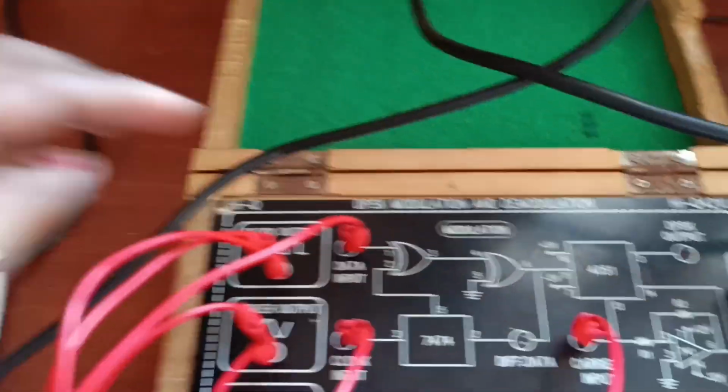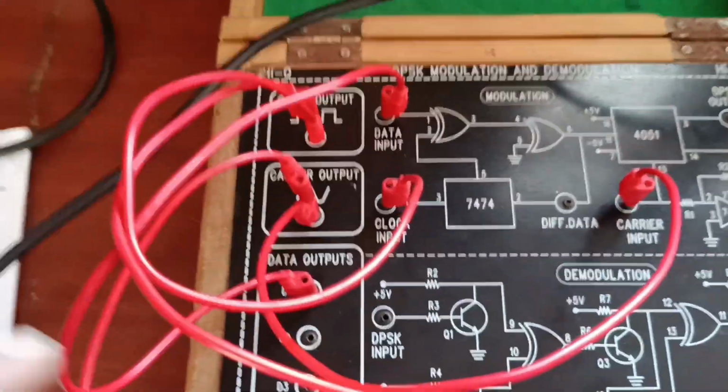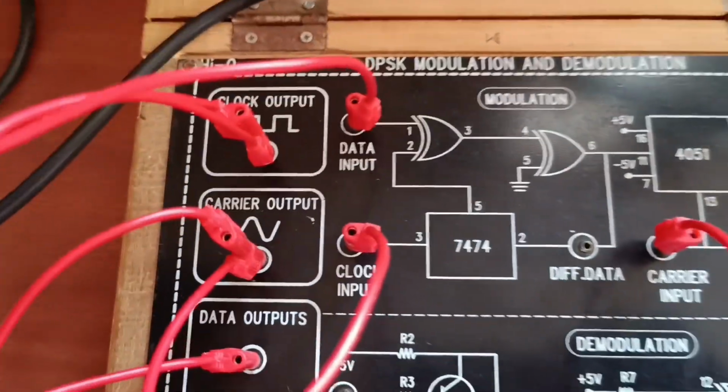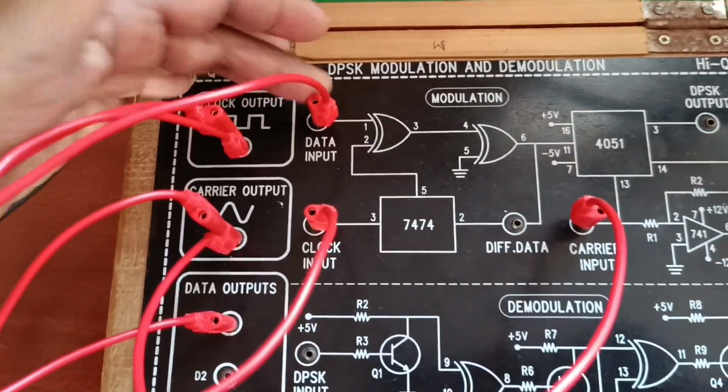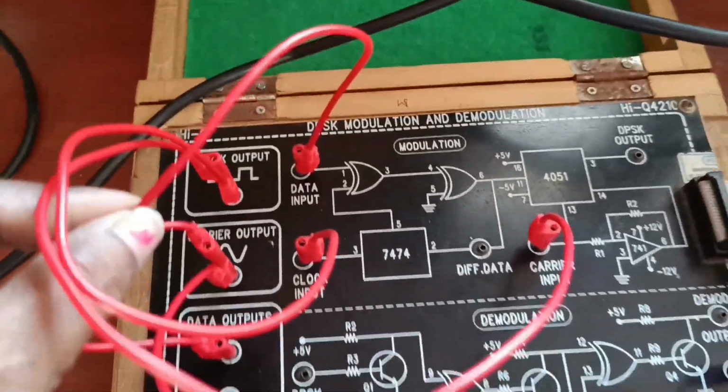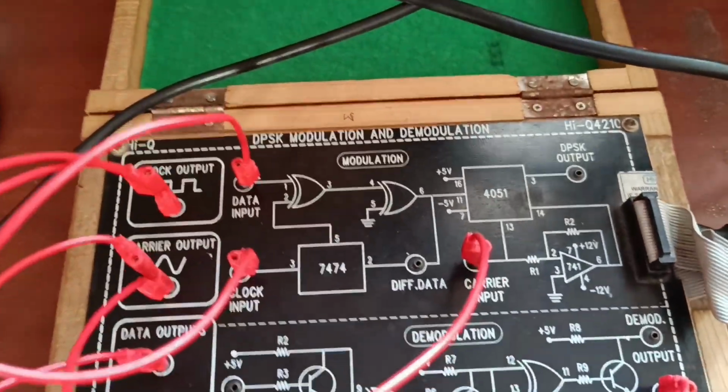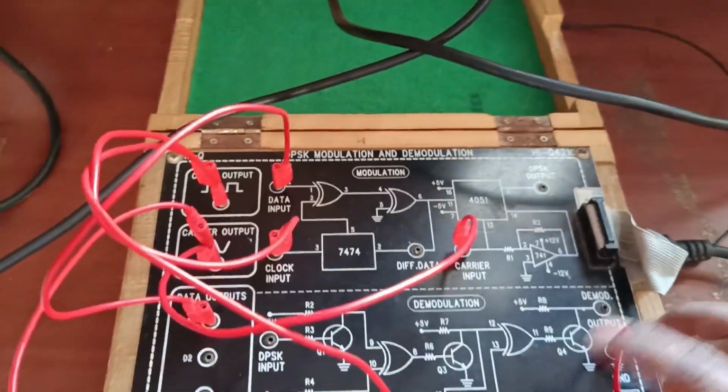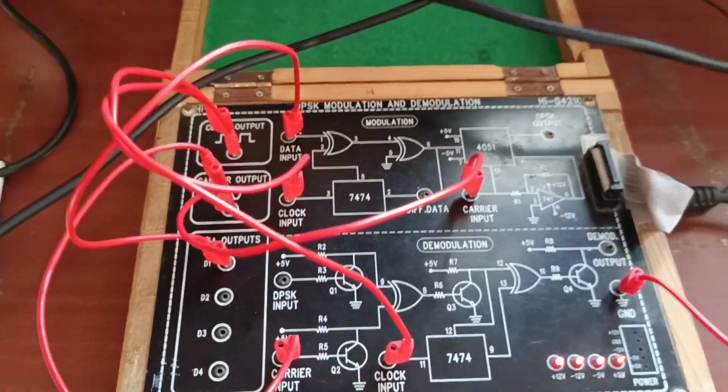Next, this is the modulation block. Give the data to the input of the XOR gate. I have connected the data input to here. These are the connections for the modulation block. Let's first observe the inputs from here.